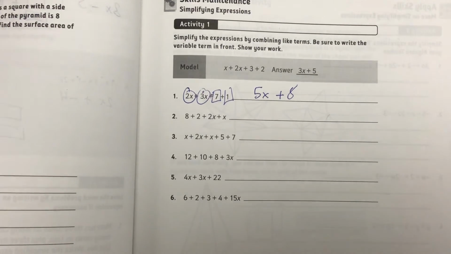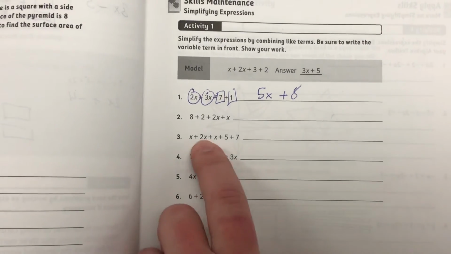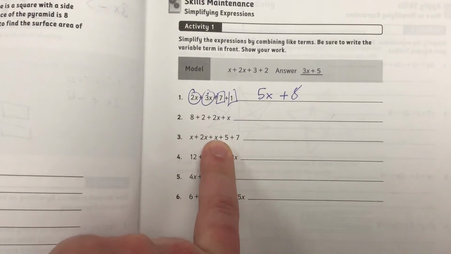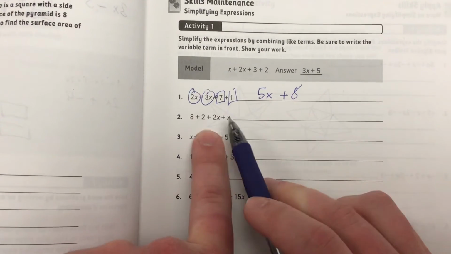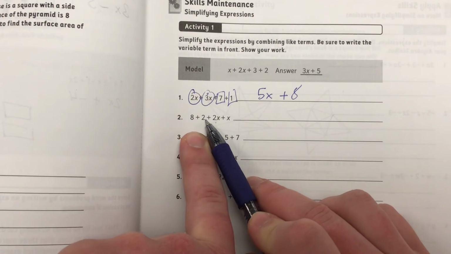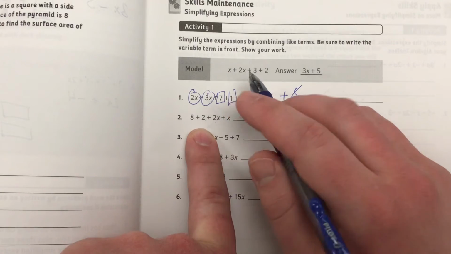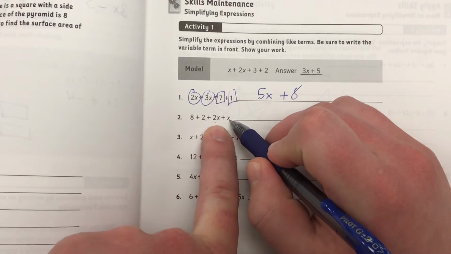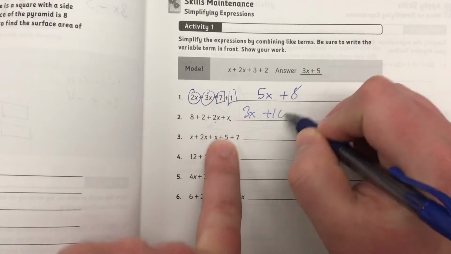Still working, Landon, or are you ready to go? That's your homework when we get there. Let's talk about the workbook first. All right. So the next one: 8 plus 2, or 10. And 2x plus x, 3x. So 3x plus 10 on that one.